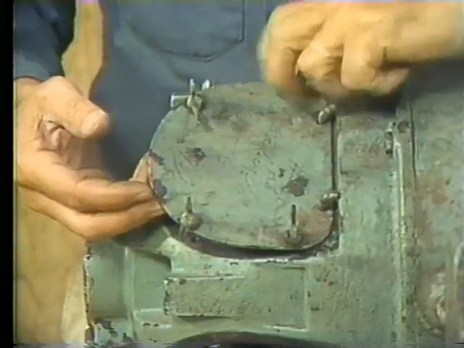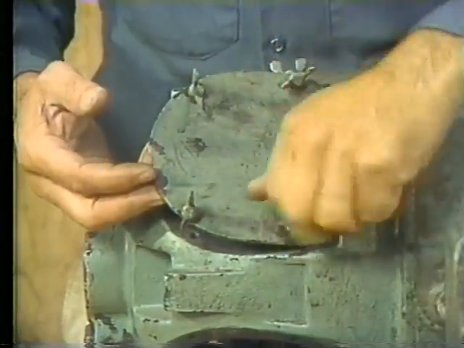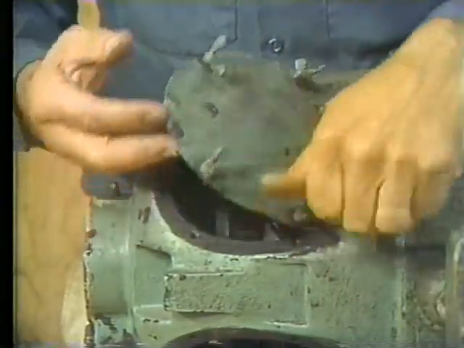Anytime you're going to start a job, you have to make some preparations. In this case, you start by getting together all the tools you'll need. Oh, and have a couple of containers to put parts in so they won't get lost. If you're planning to replace any parts, make sure you've got the right ones ready before you start. Now, most of the procedures we'll follow apply to all types of electric motors, so it'll be worth your while to watch closely. You've got to remove the inspection covers so you can get to the brushes.